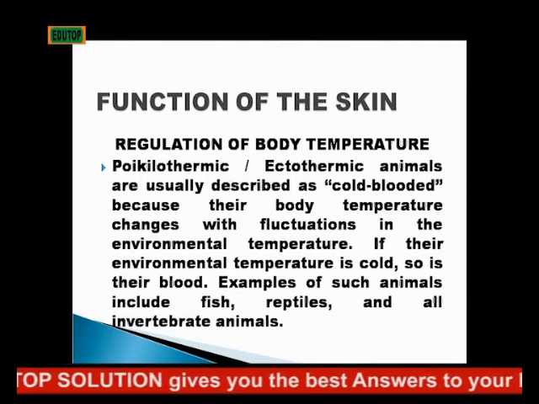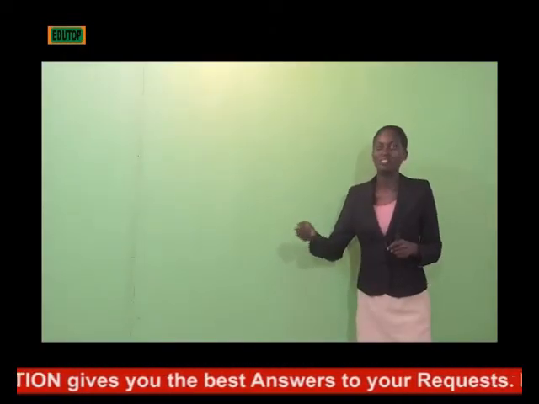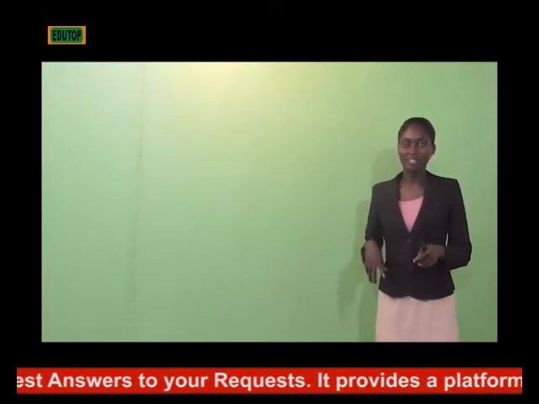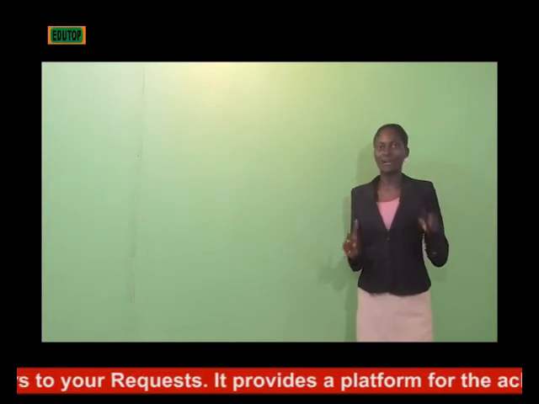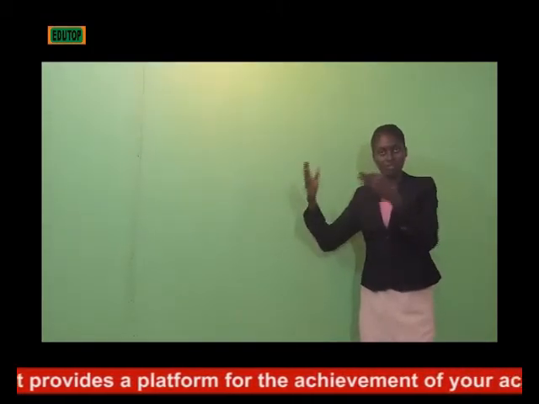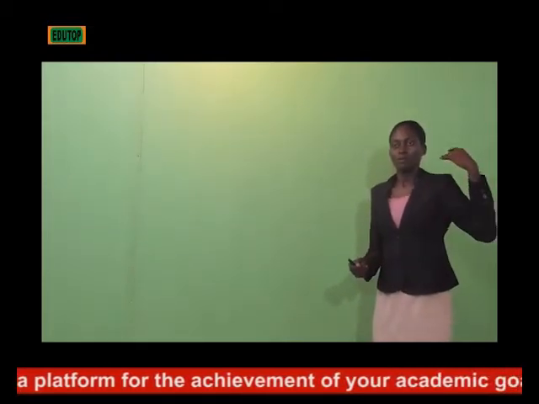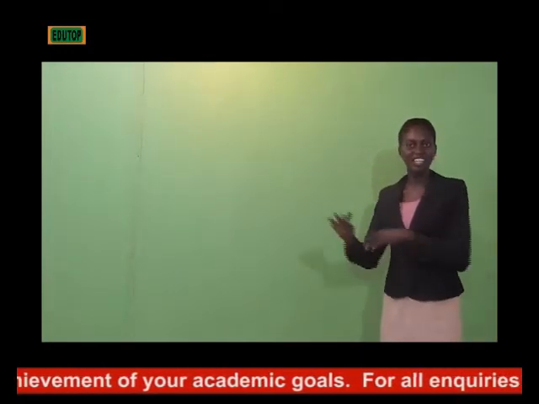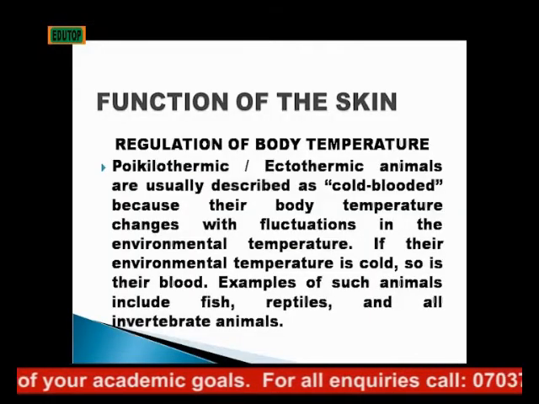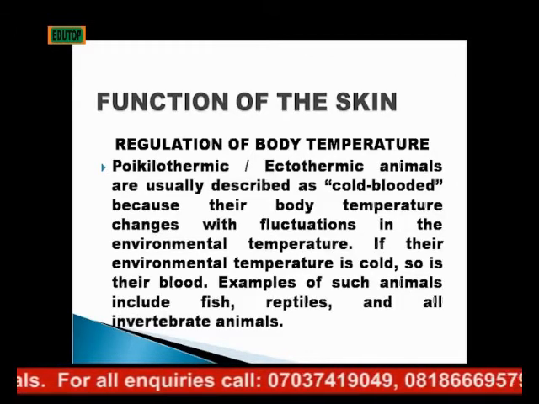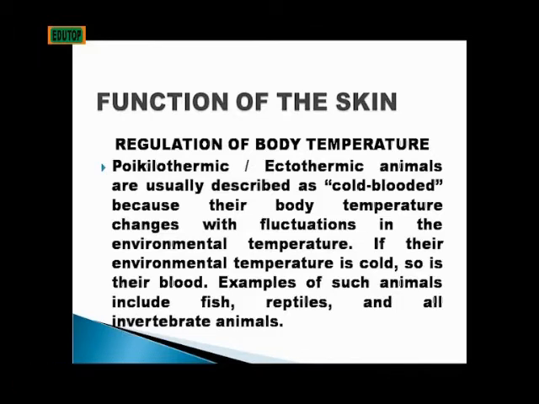That is why when you take a fish, for instance, out of the water and you just put it on land, it will not last. Why? The temperature has changed and it cannot adapt. Its temperature will change because it's no more in the water that it used to be. So their temperature changes almost immediately with the change in the environmental temperature. That's why we call them cold-blooded. Examples of cold-blooded animals are fishes, reptiles, and all invertebrate animals.